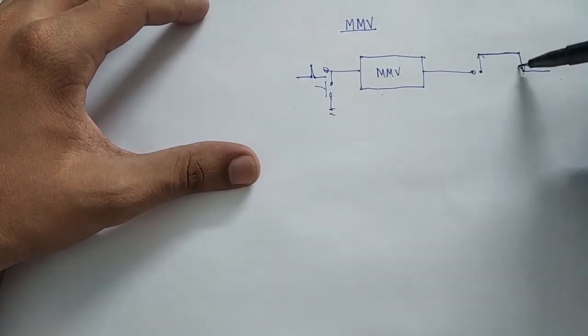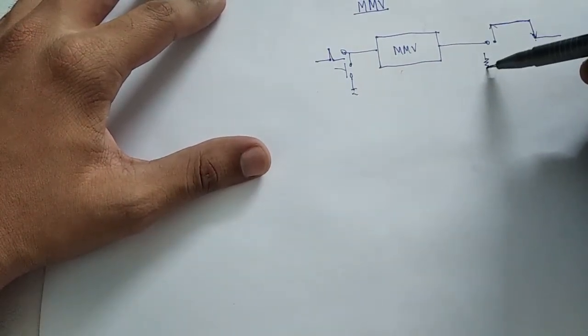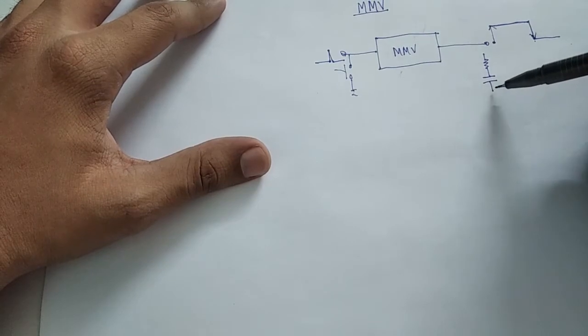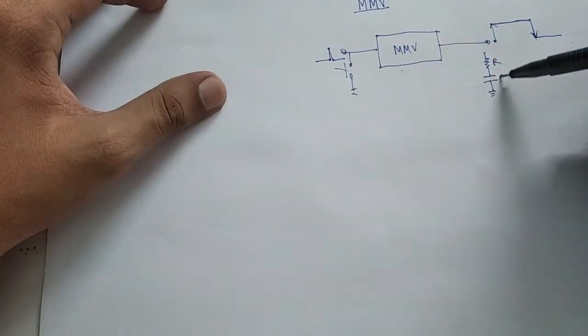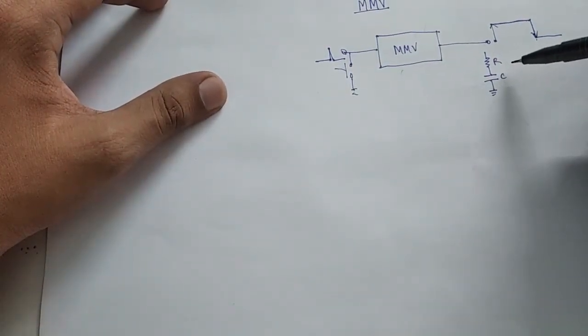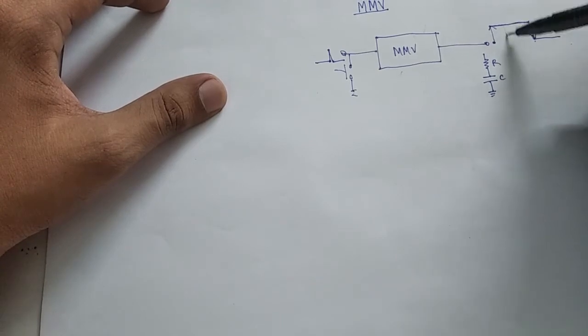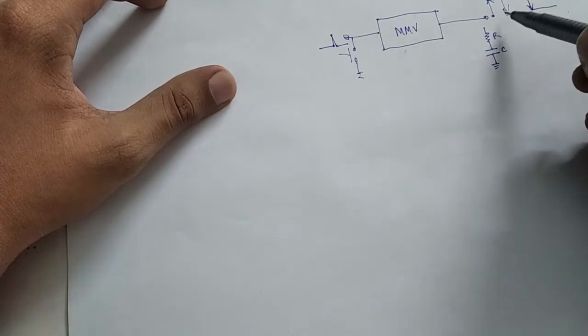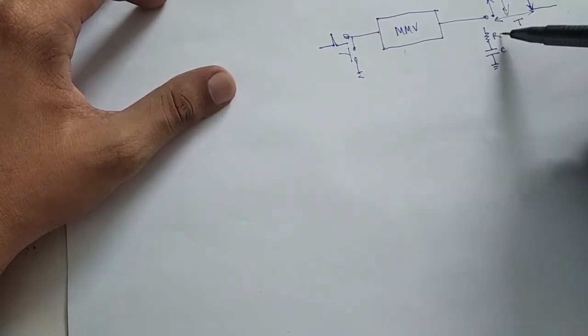It will get low automatically, and that is determined by the resistor and the capacitor network that we connected. If the RC value is large, then you will get a large amount of time. If the RC constant is low, then you will get a shorter duration of time. That means it will turn off after less time. So this time period T is determined by R and C.